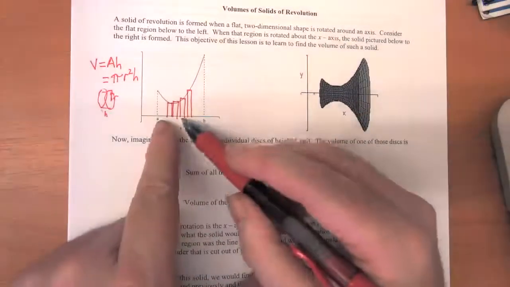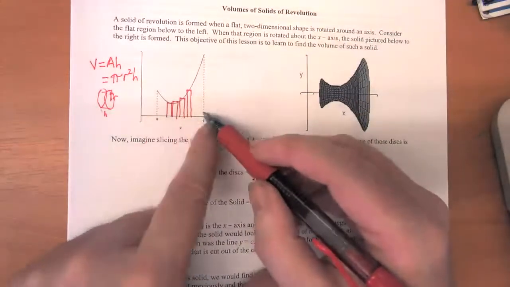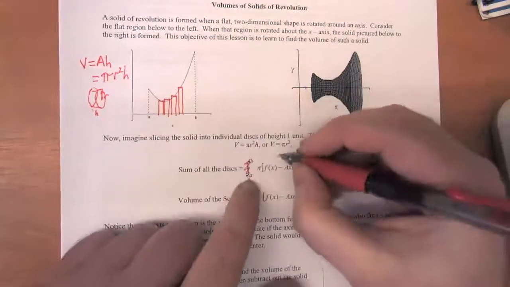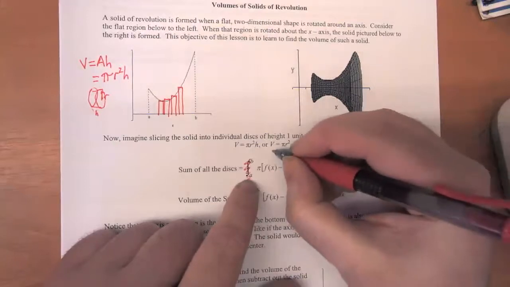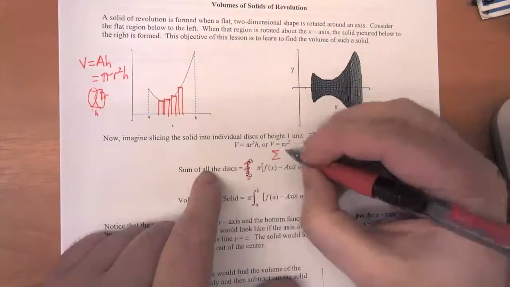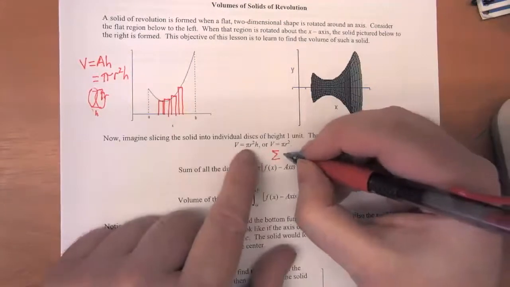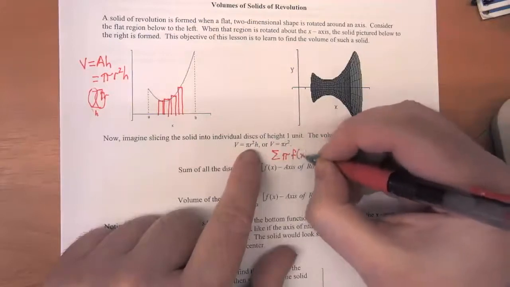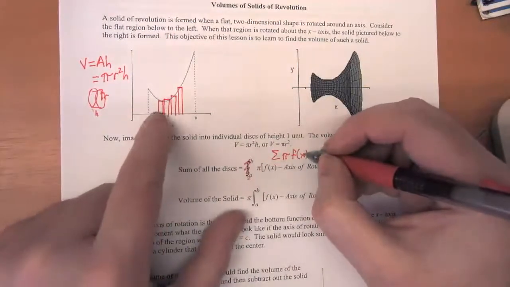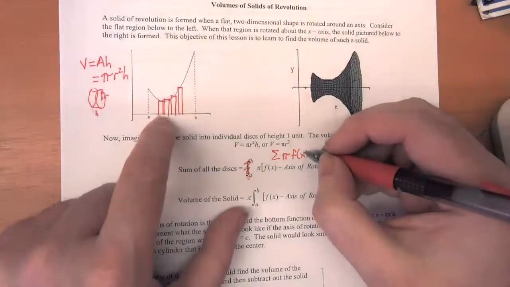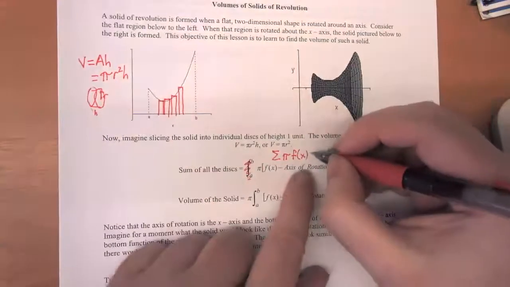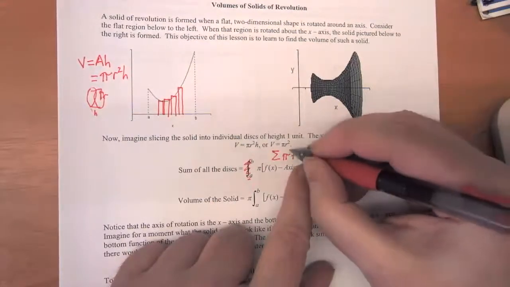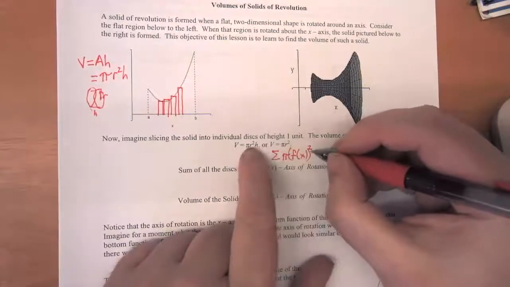If we were to take a whole bunch of these rectangles that were all the same width, we would find that the sum of all of those disks was the sum of pi times f of x, because that's the radius of the circle, the height of the rectangle, which is f of whatever our value is, and that's squared, times the height.